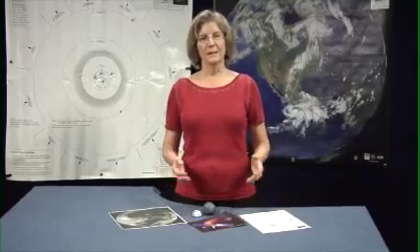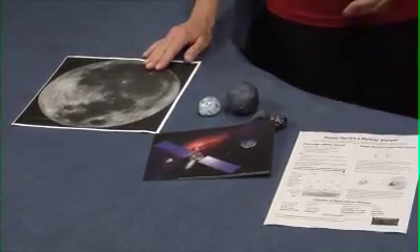There are many points to illustrate with this model of Earth, Moon, and the asteroids. I'll show you a few, and you can find more in the manual. We'll start with the model of the Earth and the Moon.